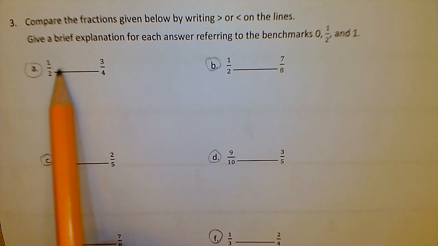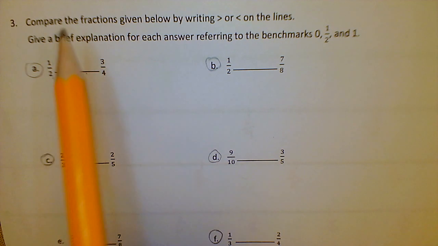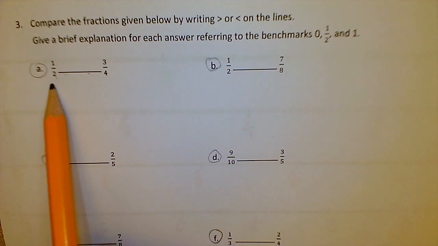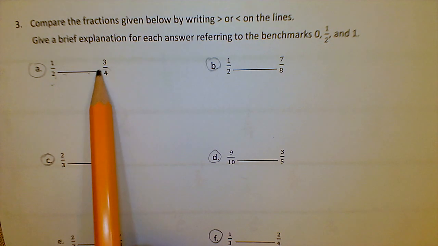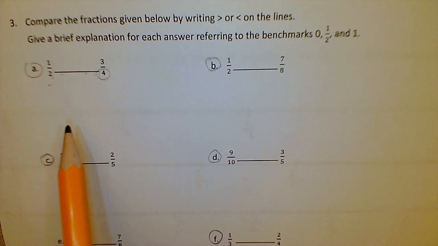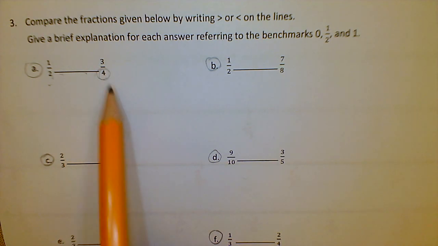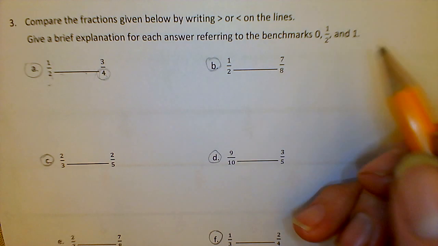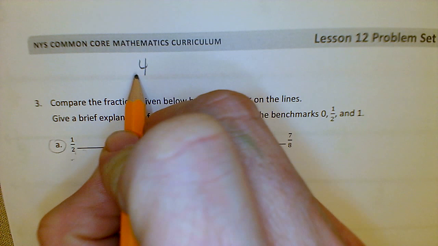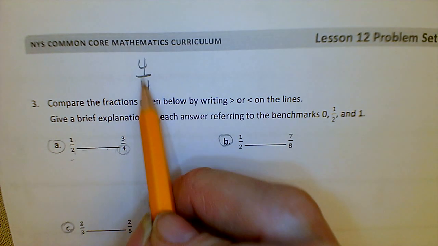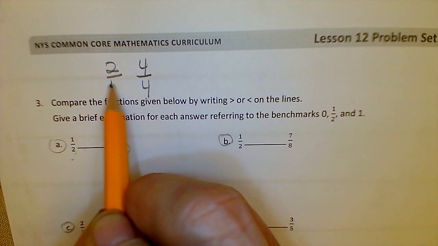If I look at these two numbers, I can see that 1/2 clearly is equal to 1/2. Now let's look at 3/4. Well, if I'm splitting something up into quarters, I know that a whole is 4/4. Let me just jot that up top for you, just so you know what I'm talking about. This would be equal to 1, and half of that would be 2/4.